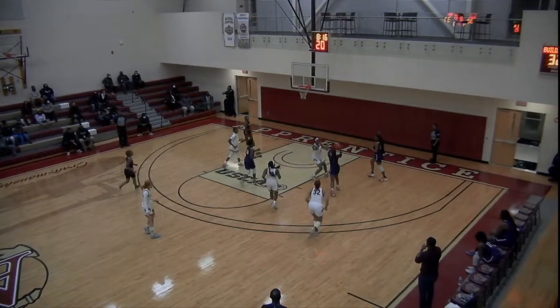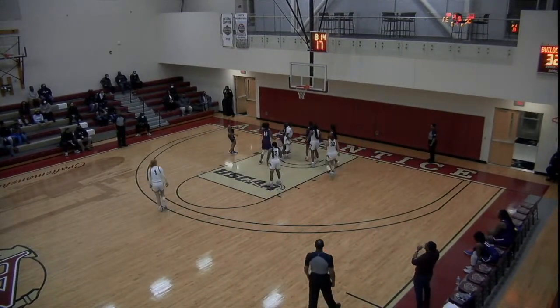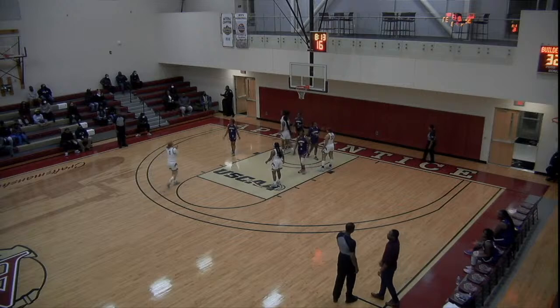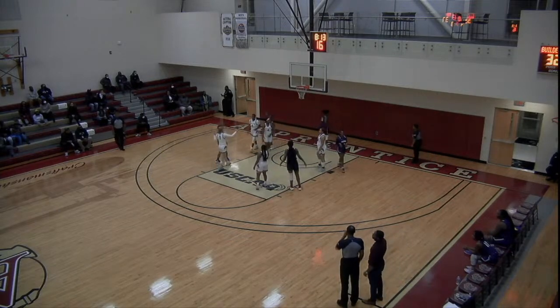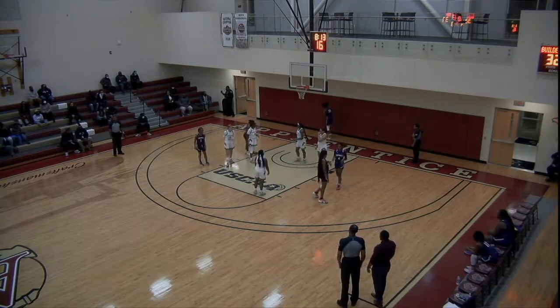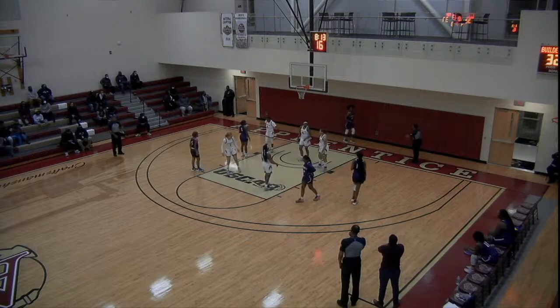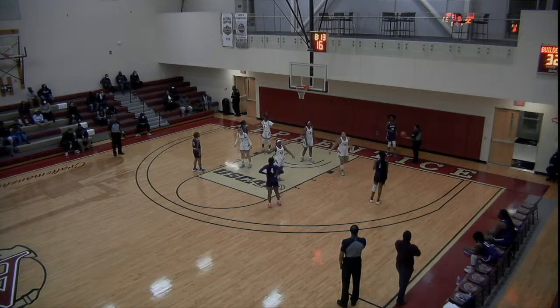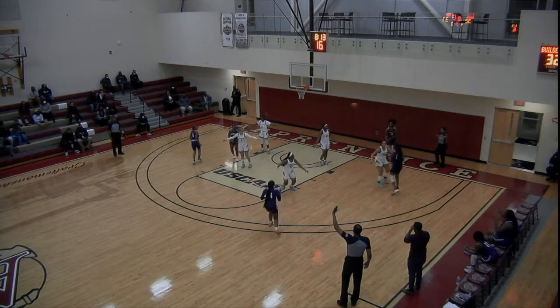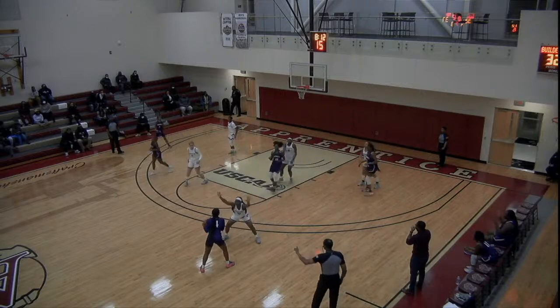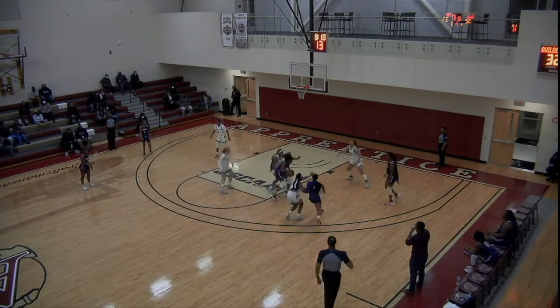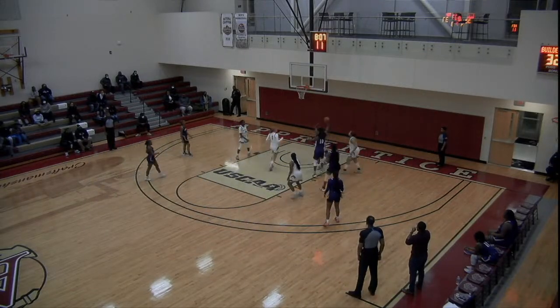Here's Yancey. Shot blocked. Nyla Johnson with her first block of this evening's basketball game, so the shot clock does not reset. Shot clock stays at 16. Here's Yancey. Yancey leading all scorers tonight with 13.